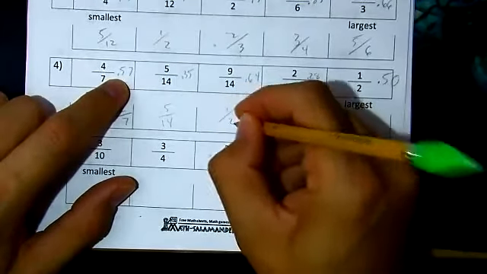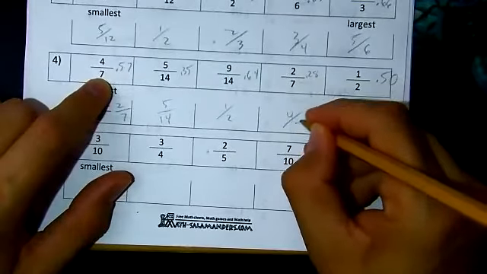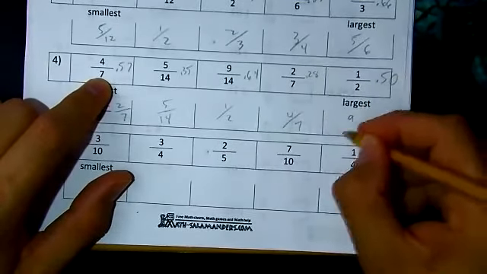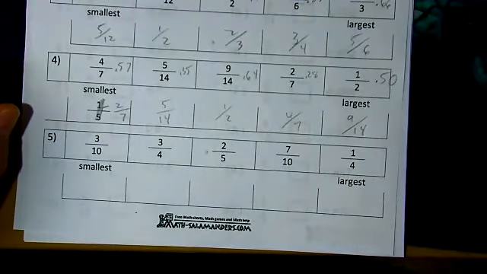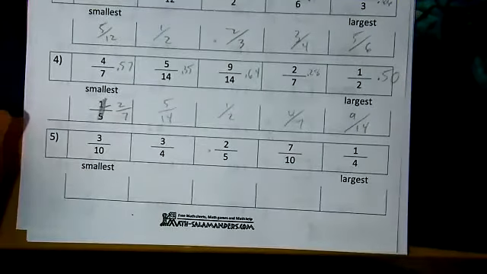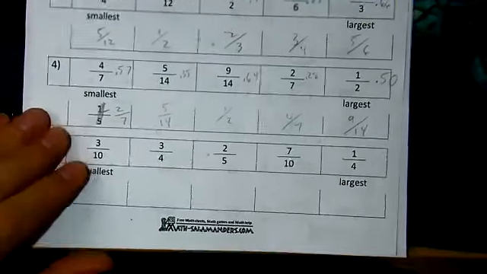So 1/2 is next, and then 4/7. And our biggest number is 6, which is 9/14. I'm just going to speed up the video and go ahead and let you check these on your own. The second sheet has answers.